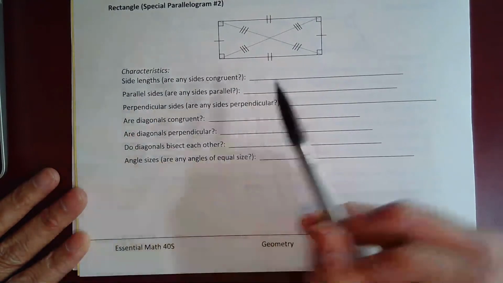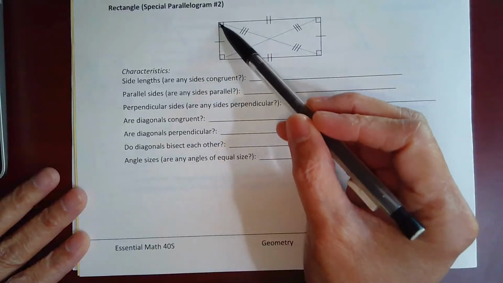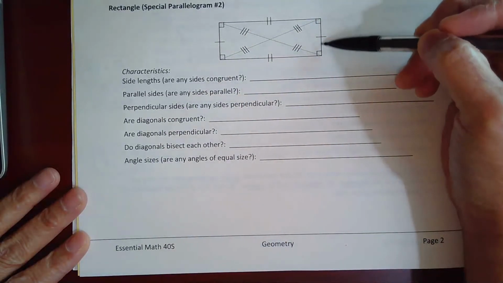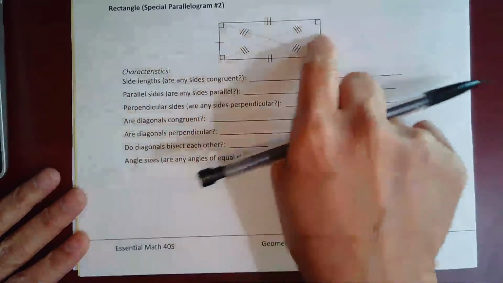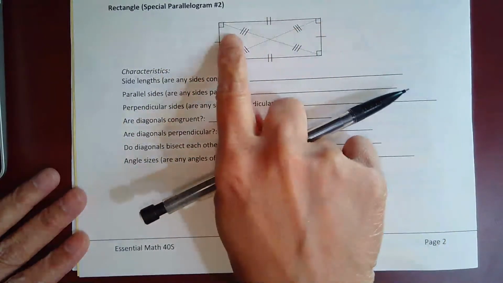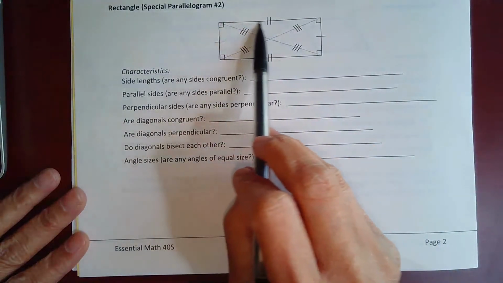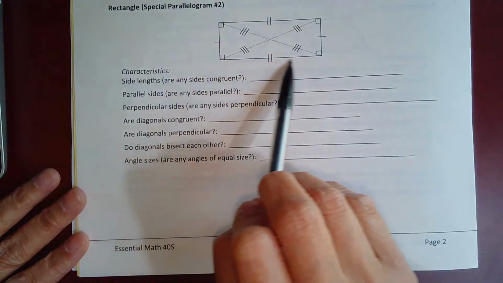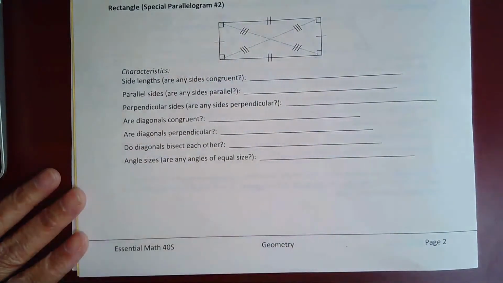Side lengths: we know that this side and this side are equal to each other, and these two sides are opposites of each other. Another pair that are equal is this side up here and this side down here, which are also opposites.